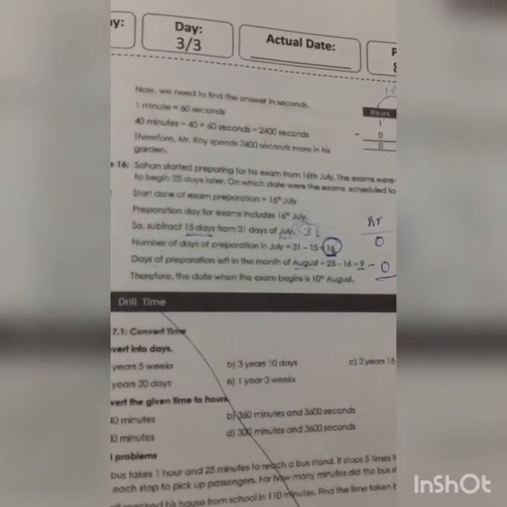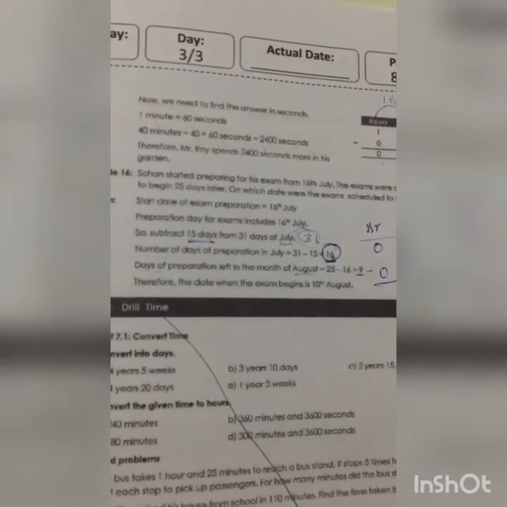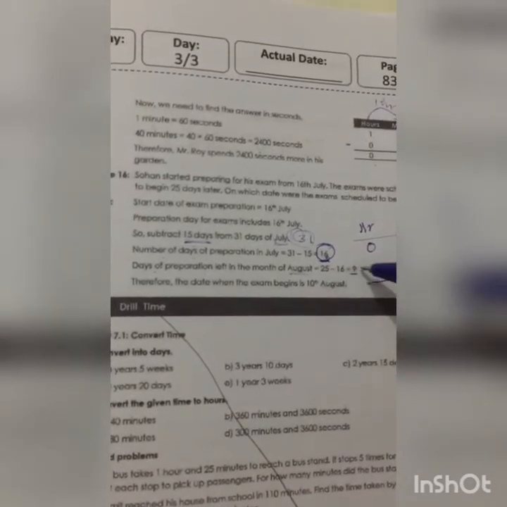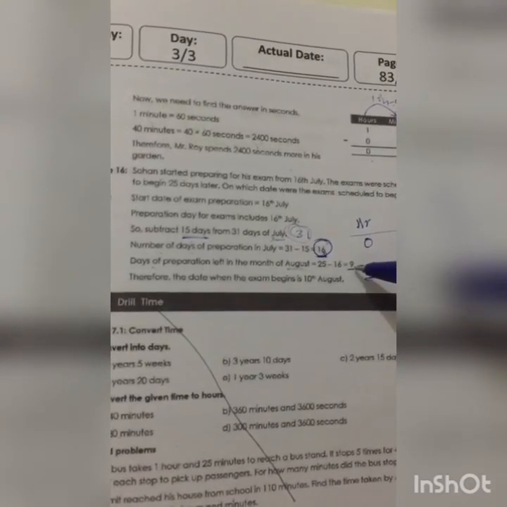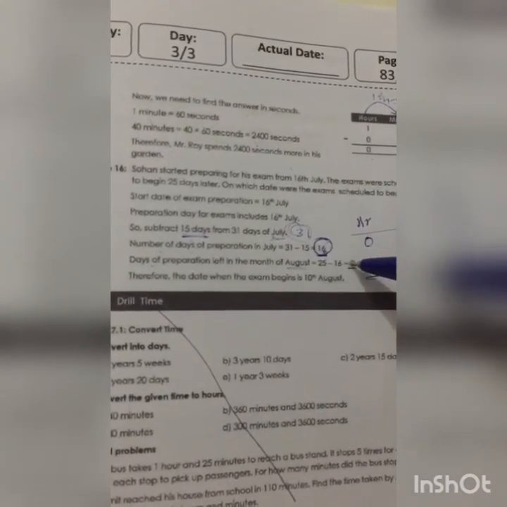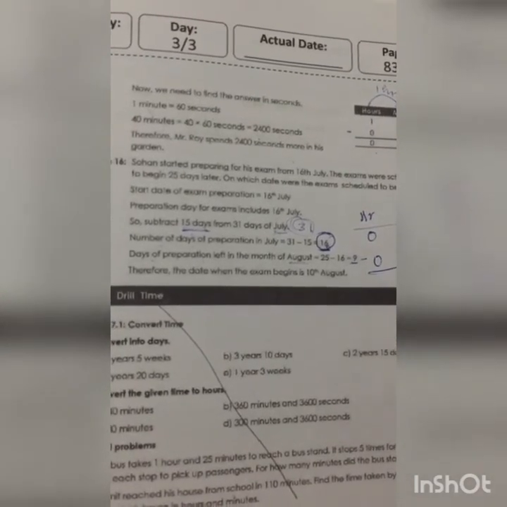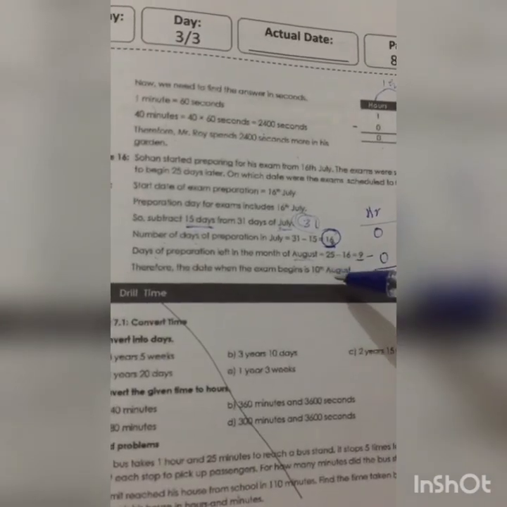And the remaining days, that is 16, 17, 18, 19, 20 till 25, are 9 days. So 25 minus 16 is 9 days. So in August he prepared for 9 days. This 16 plus 9 is 25 days. So when will his exam start? On the next day, that is on the 26th day, that is 10th August.